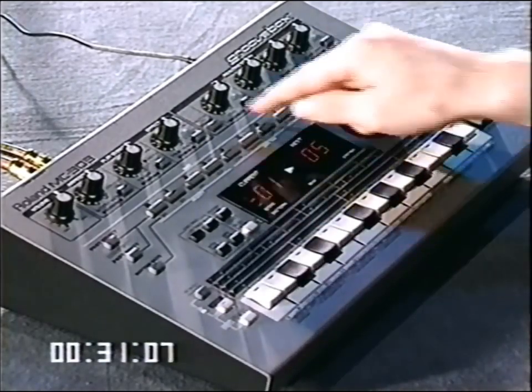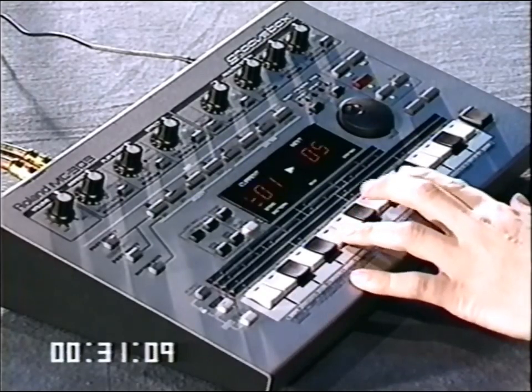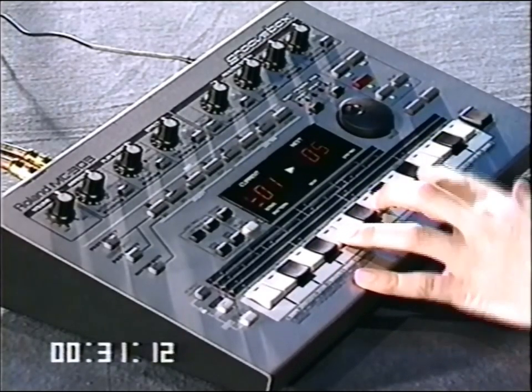Of course, when we're not using the Portamento effect, we have the basic standard polyphonic sound, which means I can play more than one note at a time, up to 28 notes in fact, which is the polyphony of the MC303.